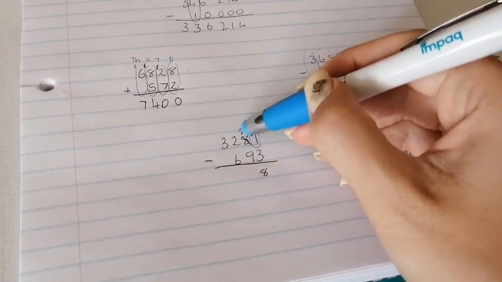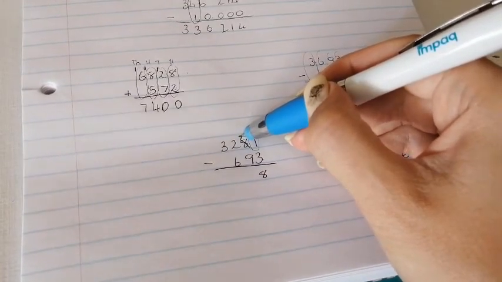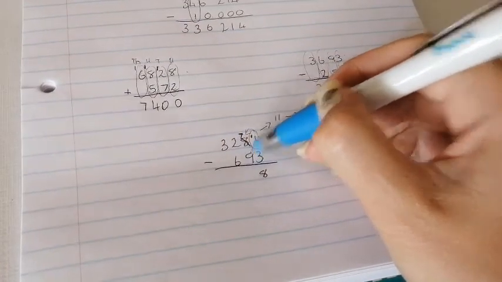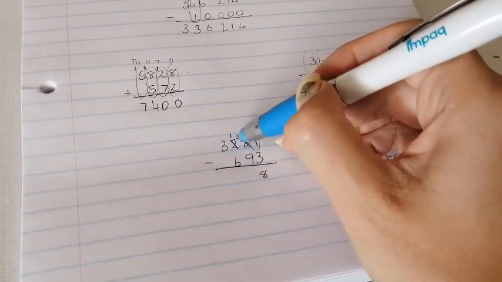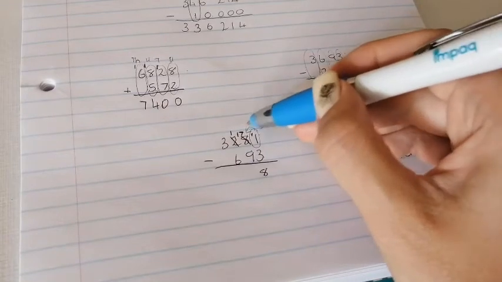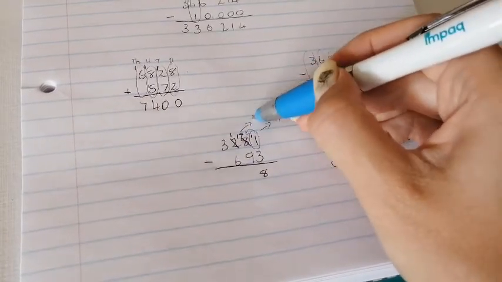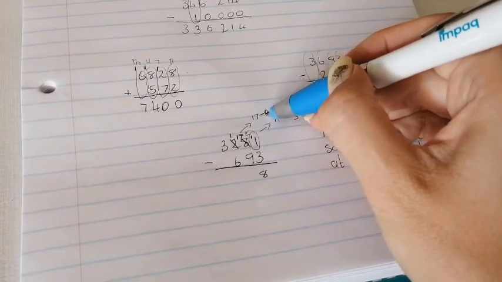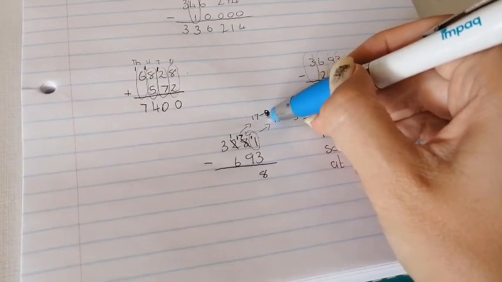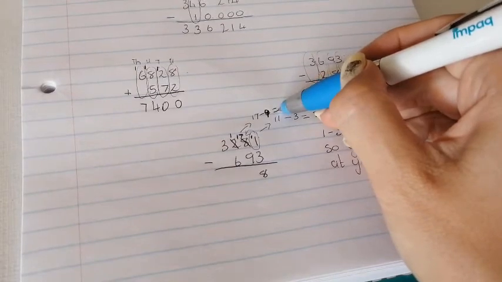So now I'm stuck again with the same dilemma. 7 minus 9 can't. So I need to go borrow at its friend, 2. I'm going to borrow 1, it becomes 1. And I take that 1 that I borrowed and put it next to the 7. It now becomes 17 minus 9. And 17 minus 9 definitely can be subtracted. That gives me 6.